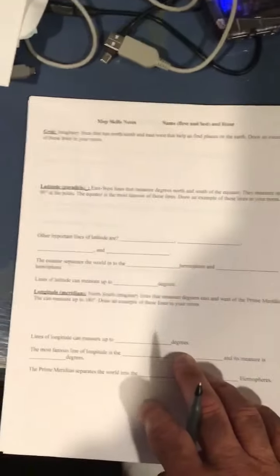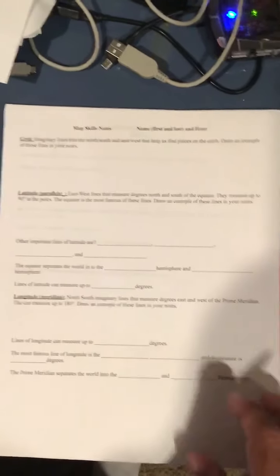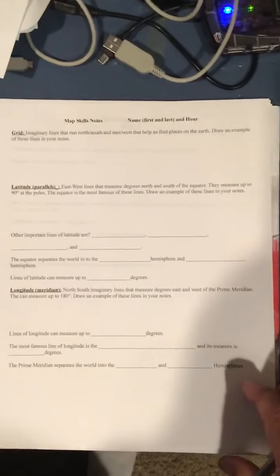Now, I apologize. I'm down in my basement, and I'm actually trying to hold on to my iPad while I do this. It's probably not going to work out the greatest, but anyway, so here we go.